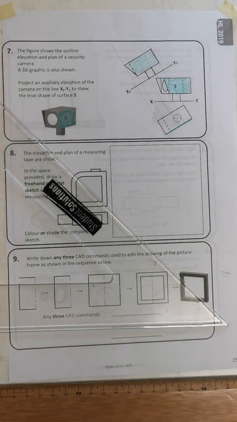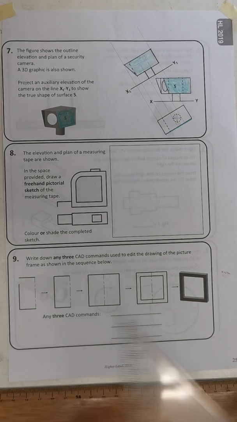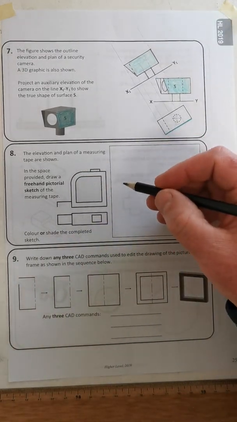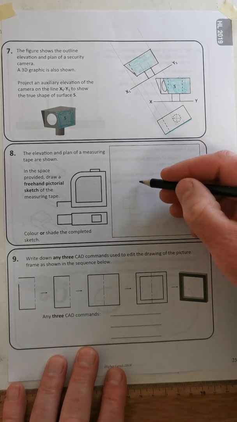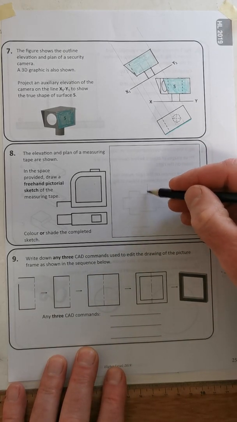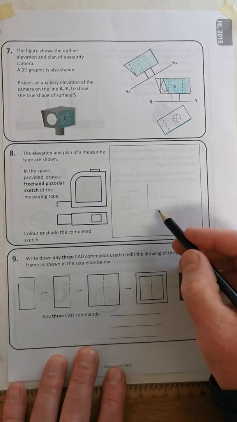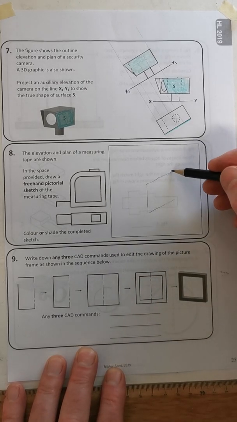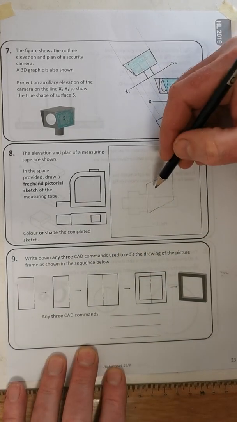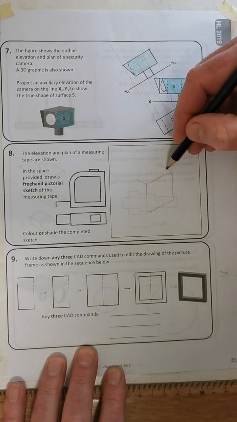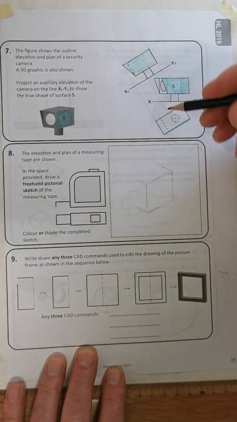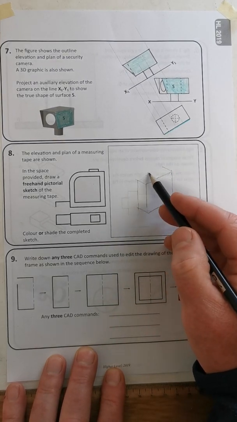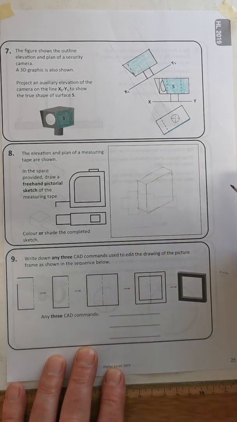Now, next up is our freehand sketching question. Now, I would recommend creating this where I'll just draw it as if it was a full box. So I'll just create that out. You want to keep the proportion pretty right here if you can. So we can heavy it in afterwards.